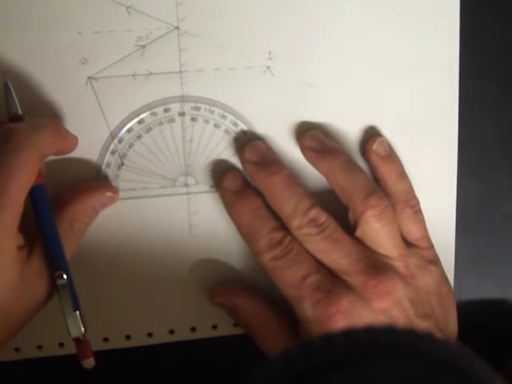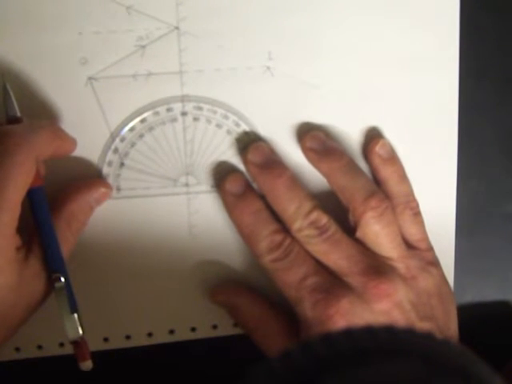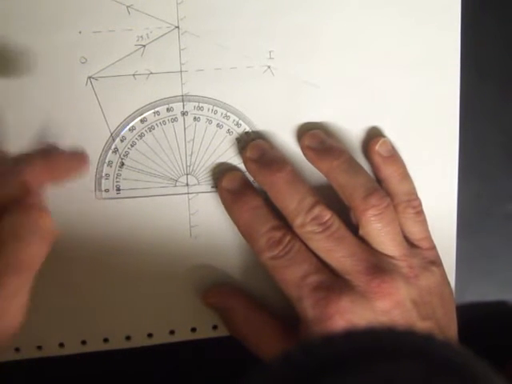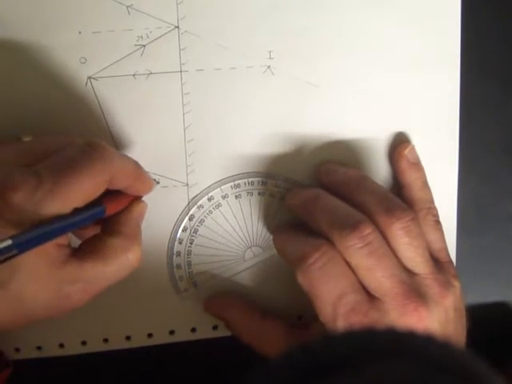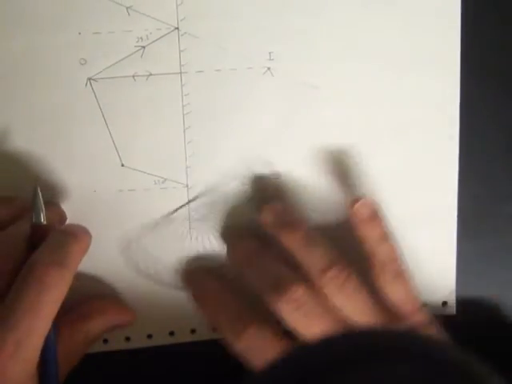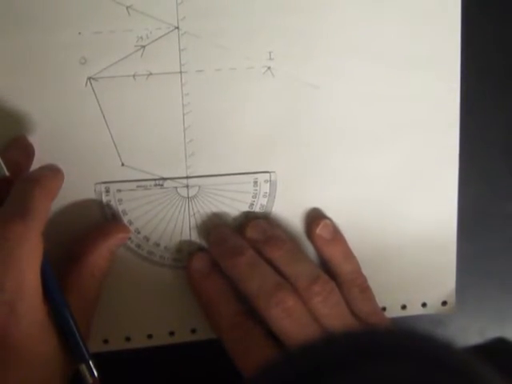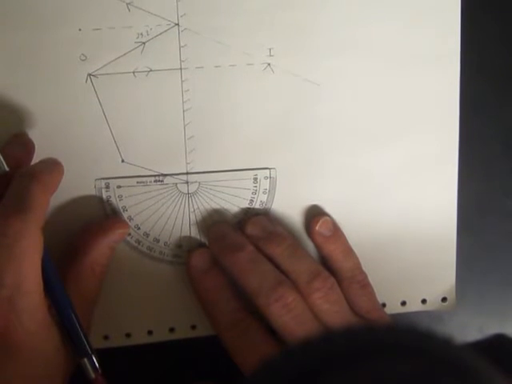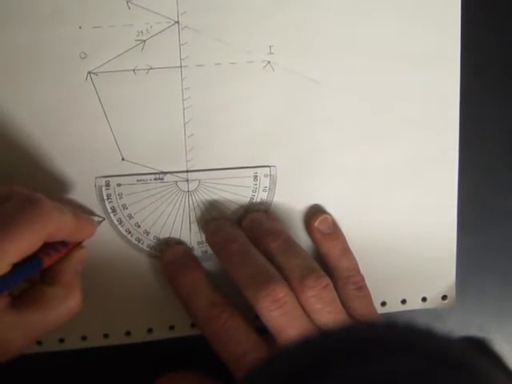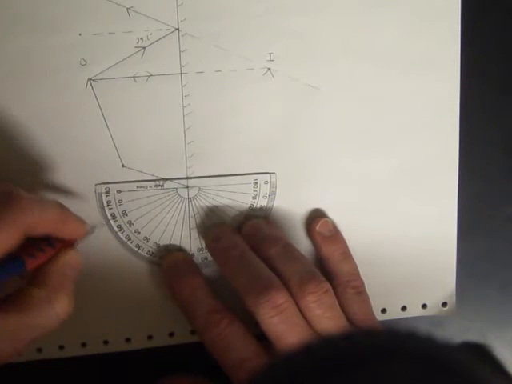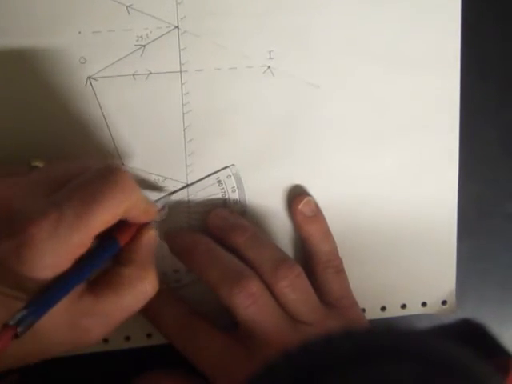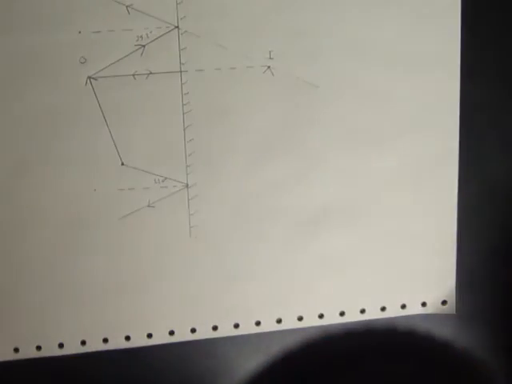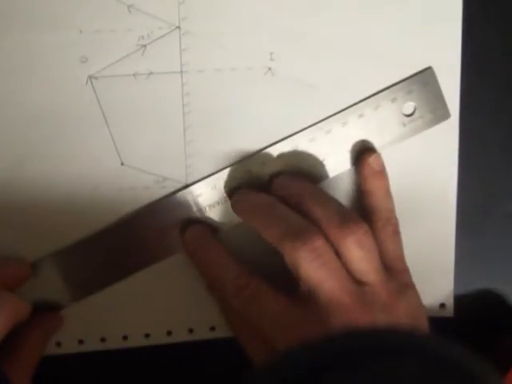Measuring an angle of incidence. It's looking like I've got 22. And I know I'm going to have to extend.